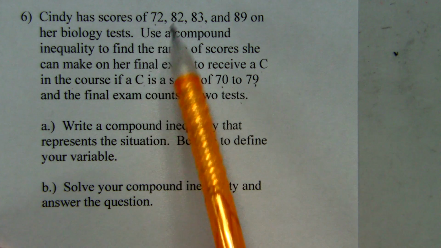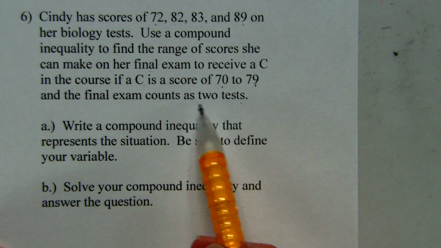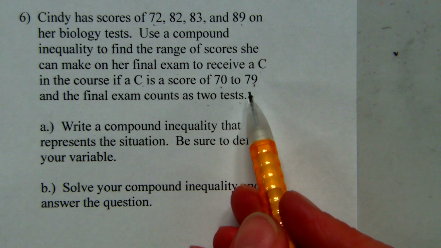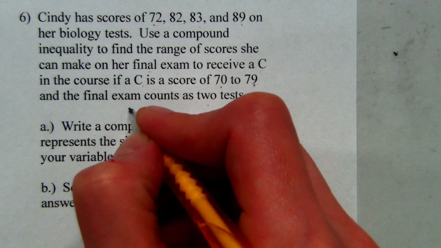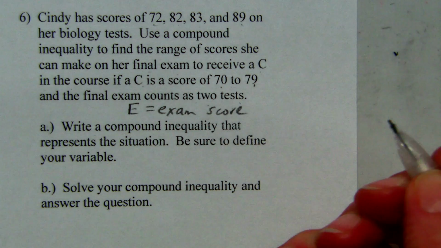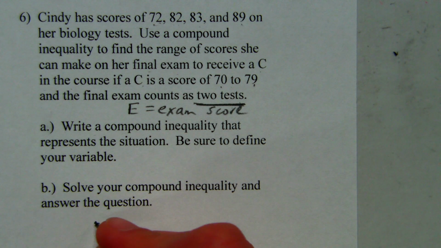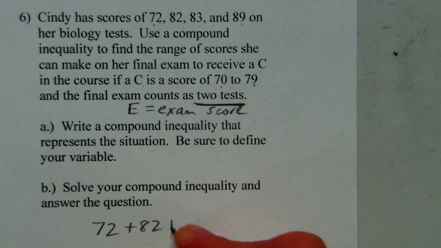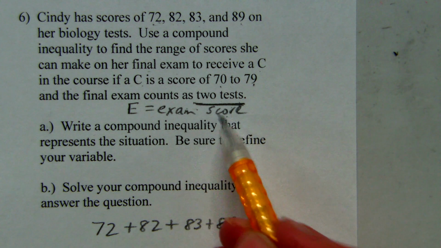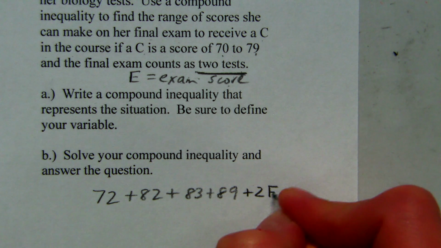So we're looking at 72, 82, 83, and 89 on her tests, and then her final exam counts as 2 tests. So when we're doing things like this, we do an average. I'm going to let E equal her exam score. And remember that it's going to count as 2 tests. So she's already had a 72, an 82, an 83, an 89, and then her exam counts as 2 tests. It's kind of a weird system, but I've seen it done. And so I'm going to add on 2 exam scores.